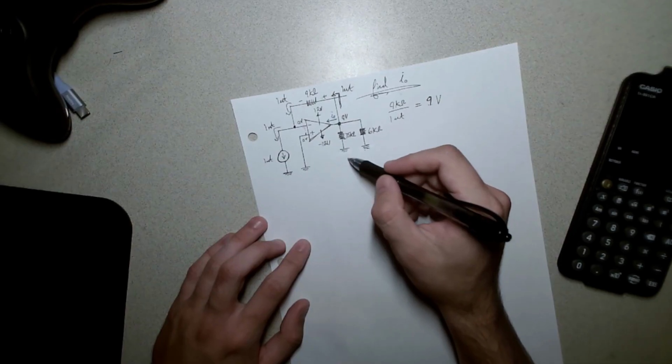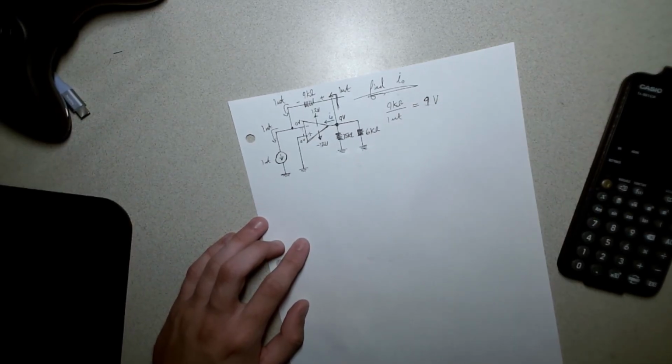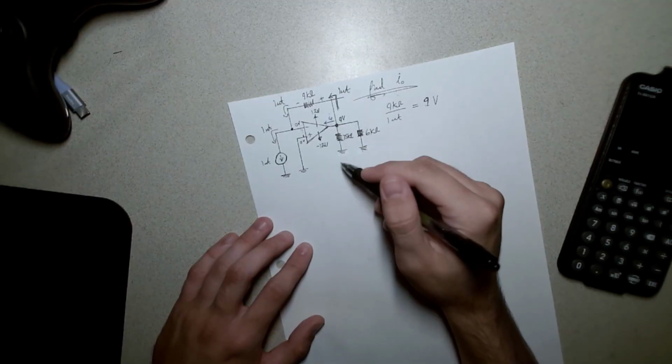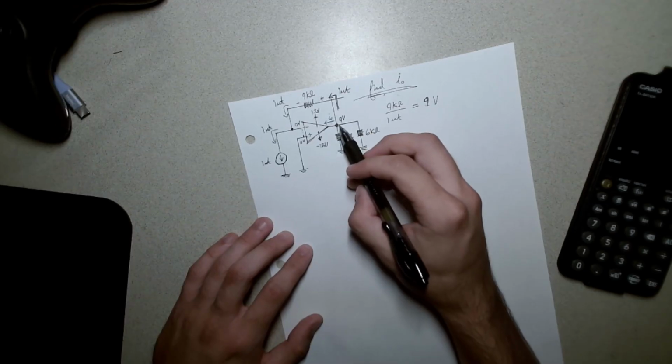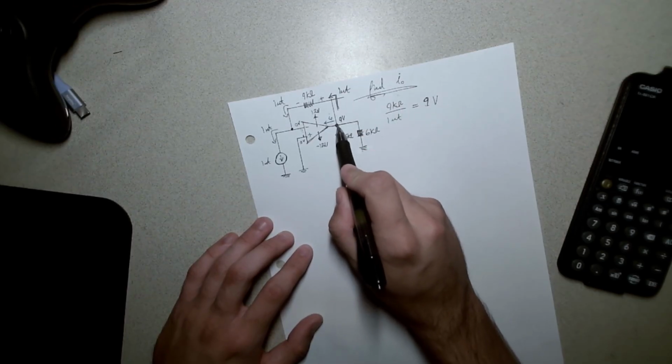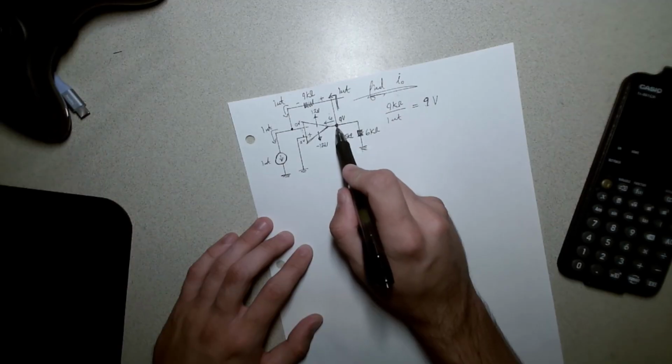Okay, so then I suppose, yeah, I thought this would be easy, but I don't have an idea of how much current we're expecting to come out of here.